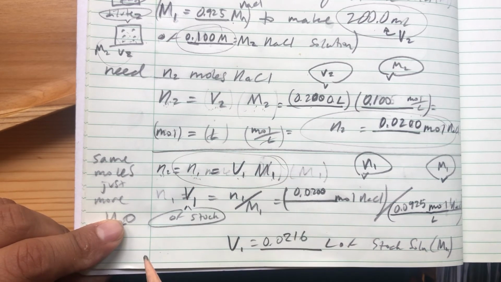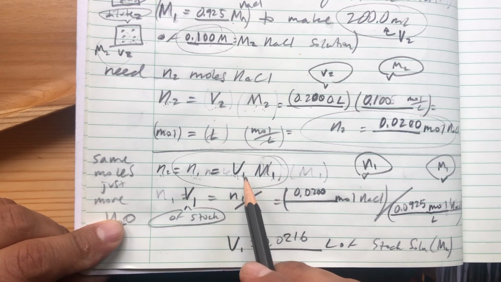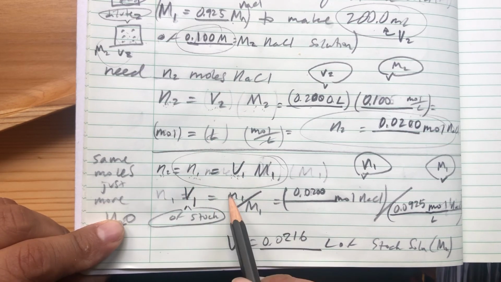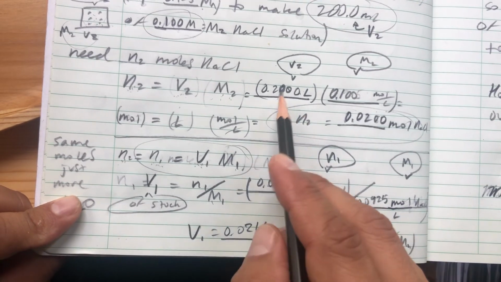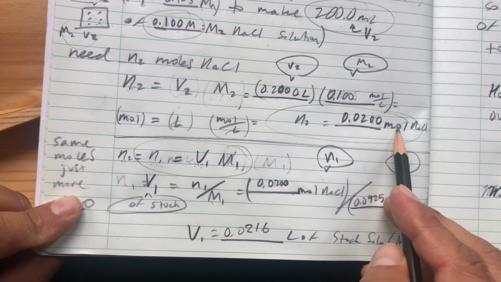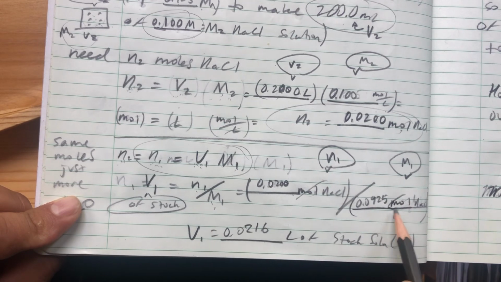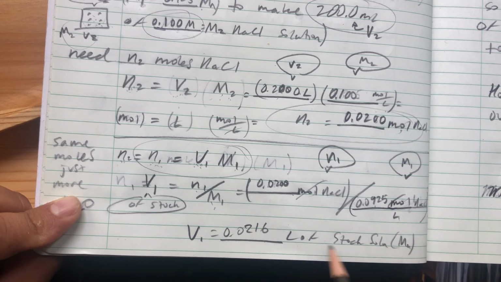So this is all my stock solution. To find the volume of solution I need to get that many moles, I rearrange for volume equals n1 over M1. And I put in how many moles I actually need, because I did the math here. This is how many moles of NaCl I need, divided by the molarity of the solution. See how the moles cancel and you get liters. And the molarity of my stock solution is 0.0925. Put it together, and you end up with 0.0216 liters of stock solution.